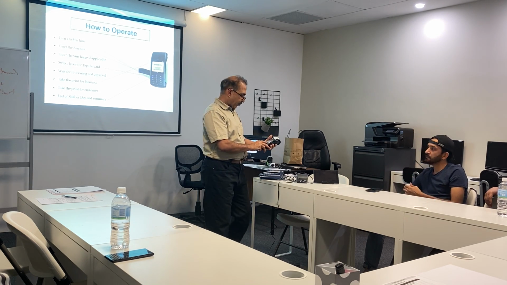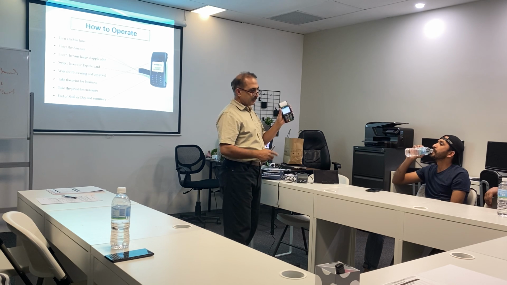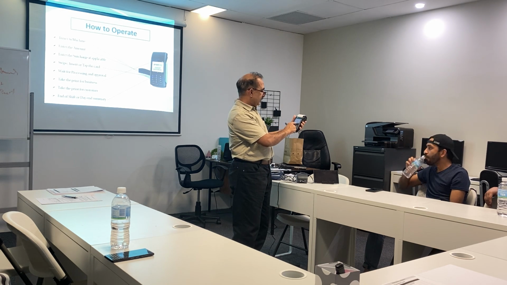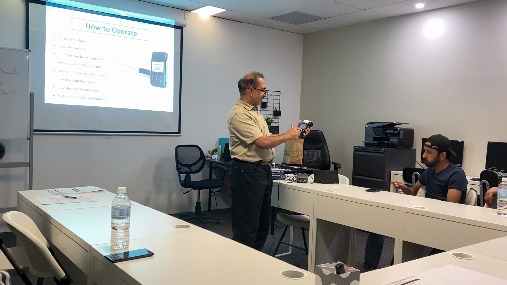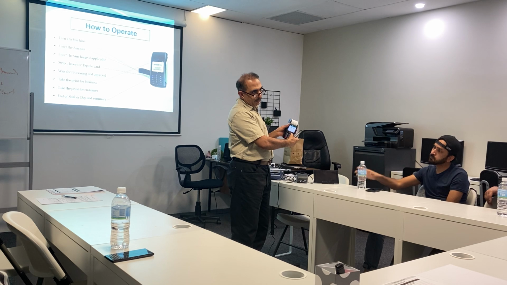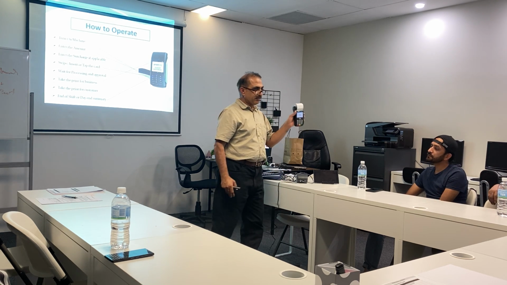By the end of the day, there is a menu function. That menu function tells you the history of your transactions. If you want to take the summary of your payments, you can just press print and it starts giving you a print.